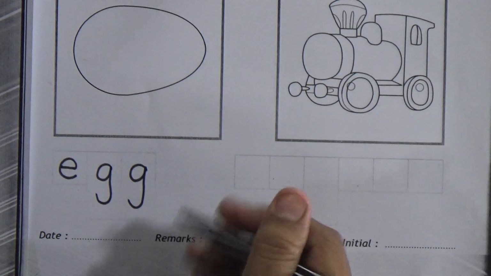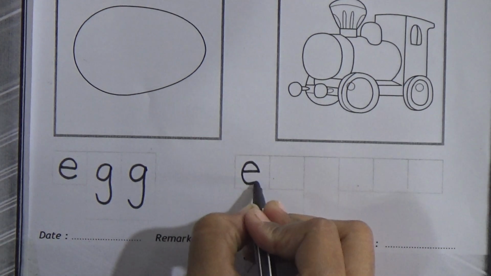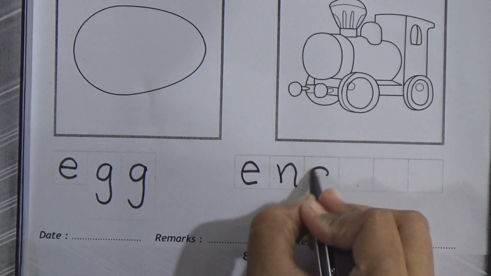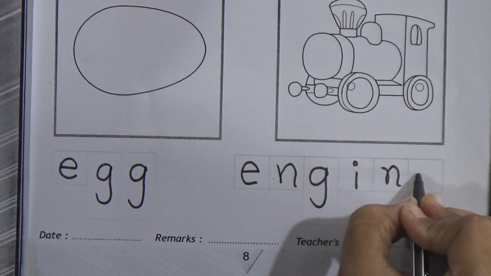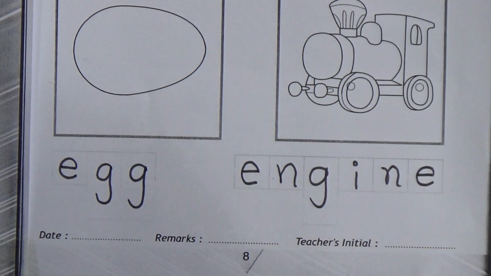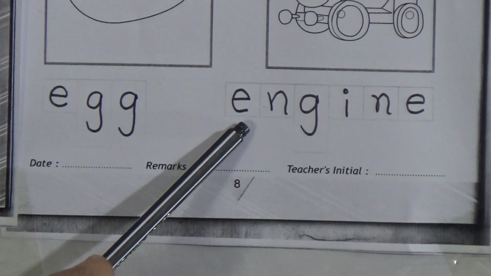And the last one, what is this? This is the picture of an engine. E-N-G-I-N-E. This is the picture of an engine. So E for eye, egg and engine.